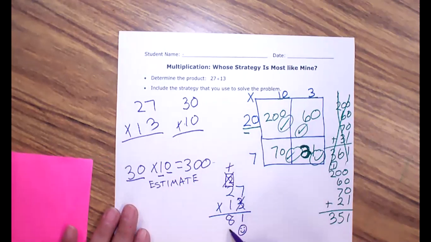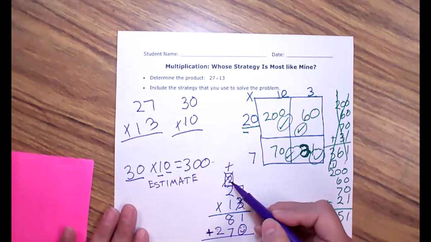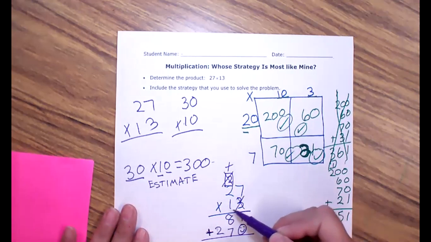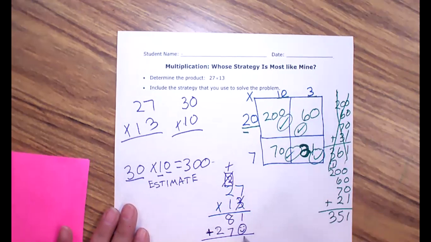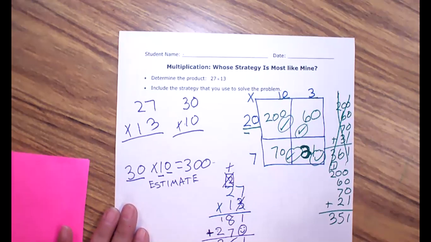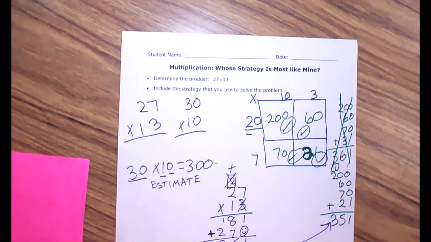Now I can start. 1 times 7 is 7. 1 times 2 is 2. And I'm so glad that I did the XXO strategy, because I know that I'm not to add the 2 again, because that was from the ones place. 1, 8 plus 7 is 15. 2 plus 1 is 3. Did they match? Yes, they did.